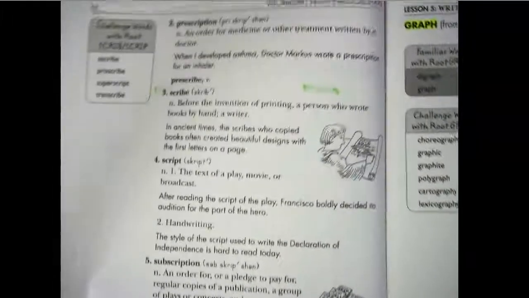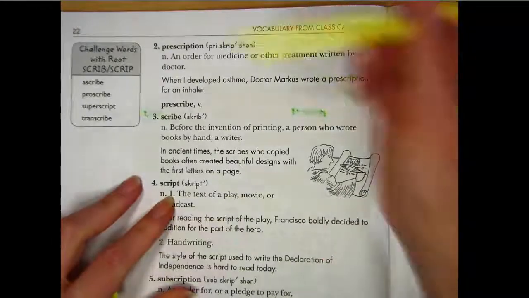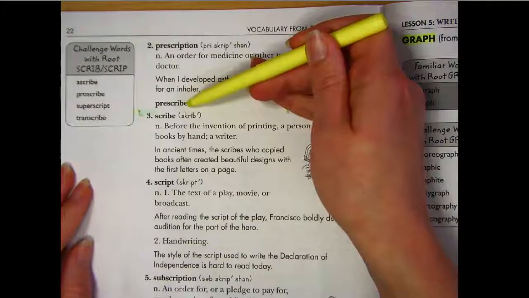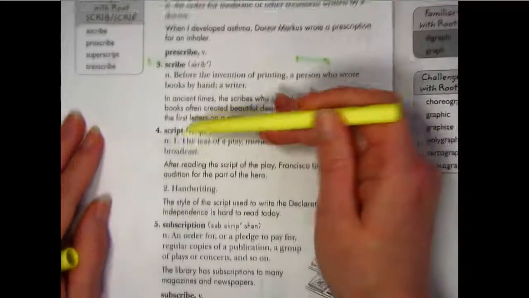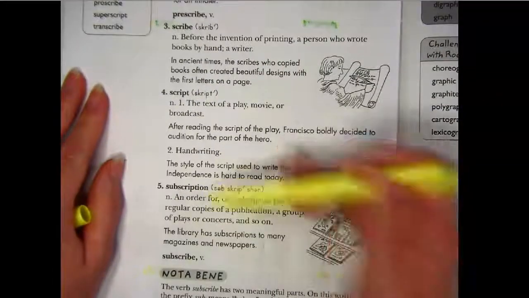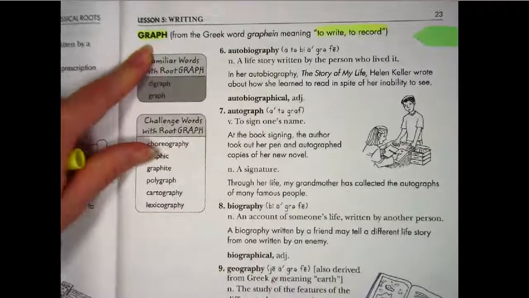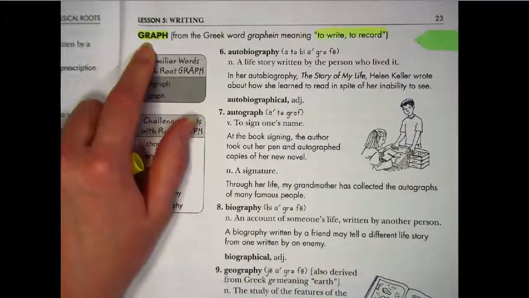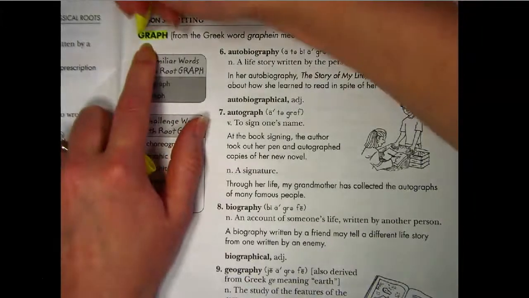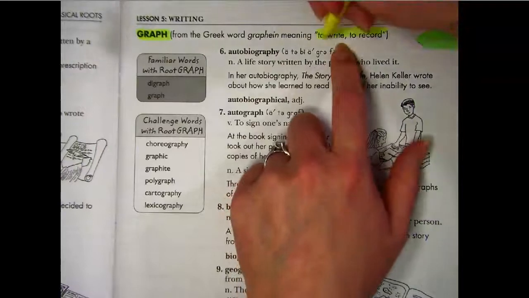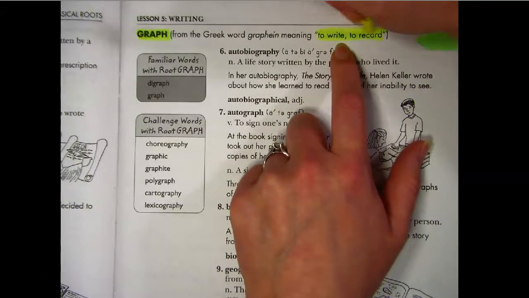If we turn the page to page 22, you can see here we have script in prescription, scribe in prescribe, scribe, script, and subscription. On the next page, you're going to notice the next heading. This title of this section is for the second root word of Lesson 5, which is graph. Graph means to write and to record.